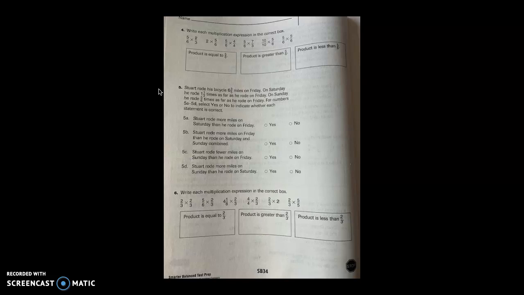Question number 5. Stuart rode his bicycle 6 3/5 miles on Friday. On Saturday, he rode 1 1/3 times as far. So you're going to be multiplying 6 3/5 times 1 1/3. Make sure you change them to improper fractions. So for 6 3/5, 6 times 5 is 30, plus 3 is 33, so it changes to 33 over 5. 1 1/3, 1 times 3 is 3, plus 1 is 4, so it changes to 4 over 3.